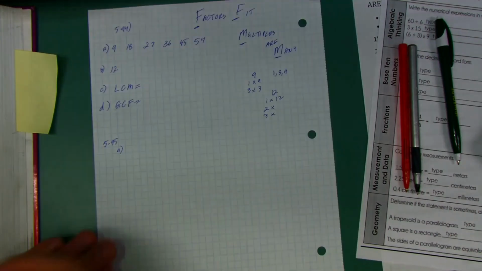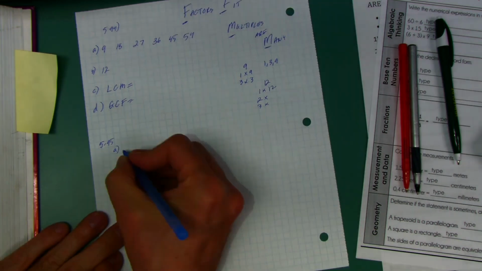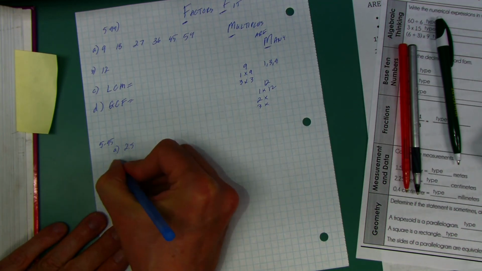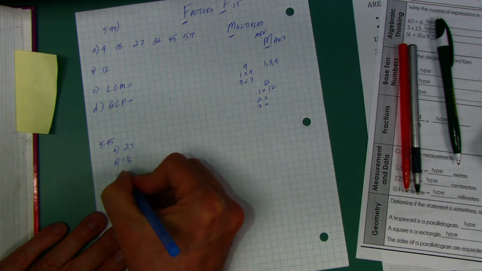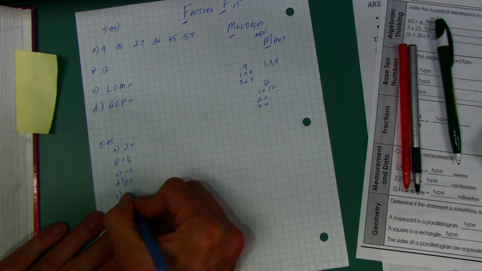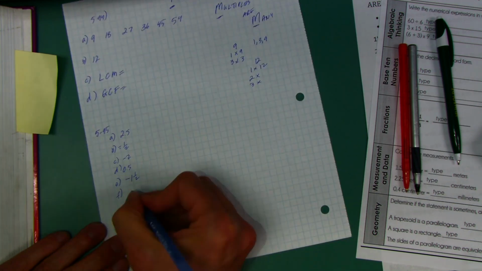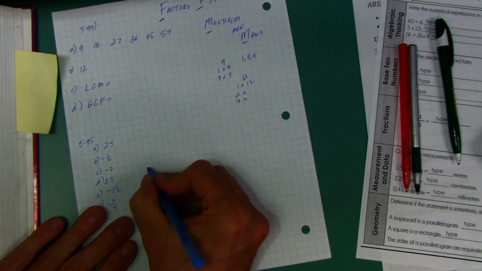Fun. All right, 5-95. What are we doing here? We're drawing a number line, and then we're going to draw and label a dot to show the position of each of these numbers. So A, we got 2.5. B, we got 1/2. C, -2. D, 0.5. E, -1 and 1/2. And F, -3/4.